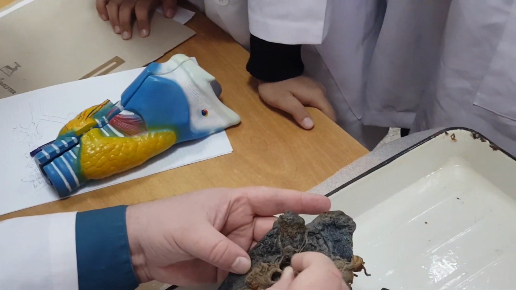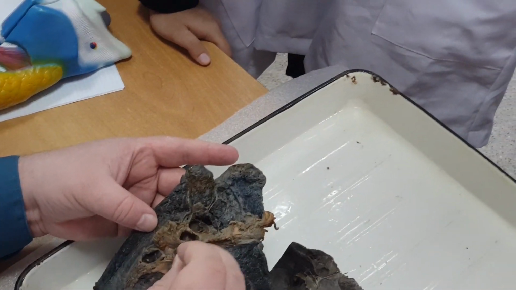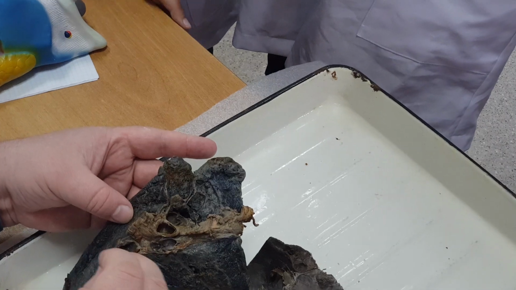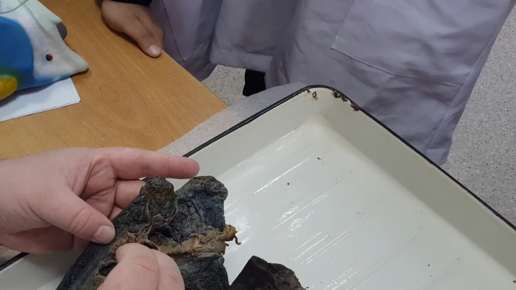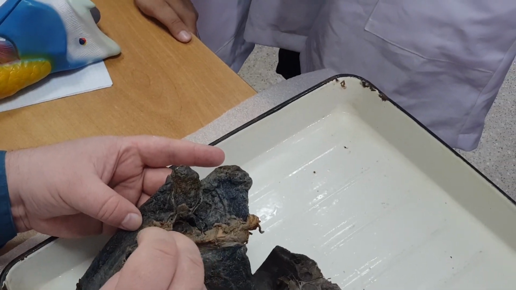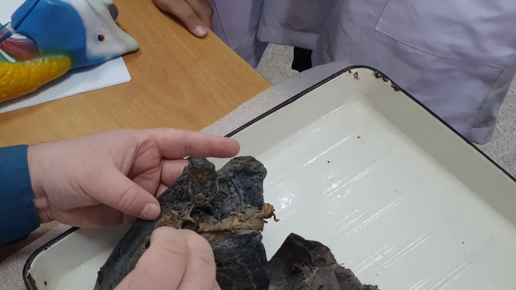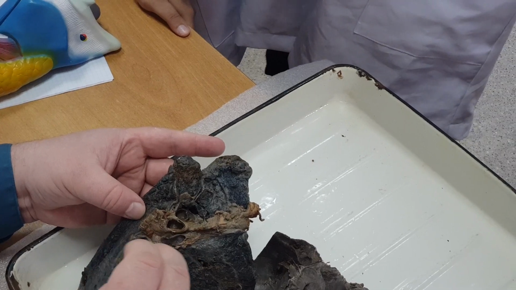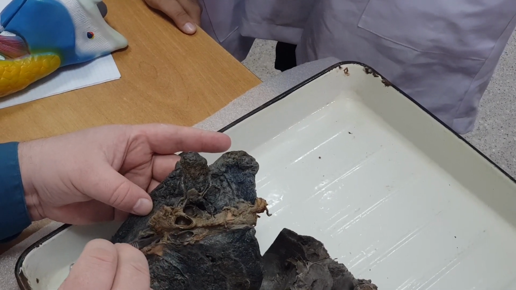Artery superiorly, bronchus in middle position, and inferior position 2 veins, A, B, V, V. A, that is what? Artery, B, bronchus, and VV, 2 veins, venae pulmonales.